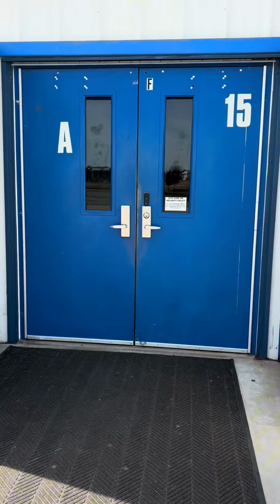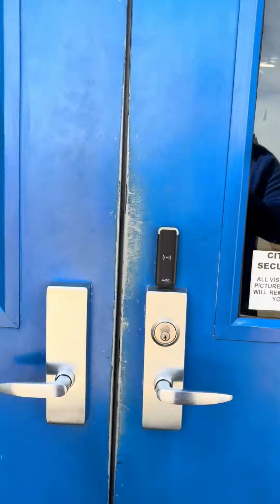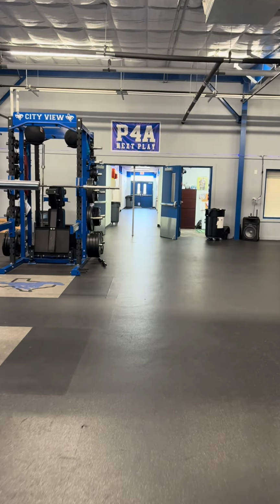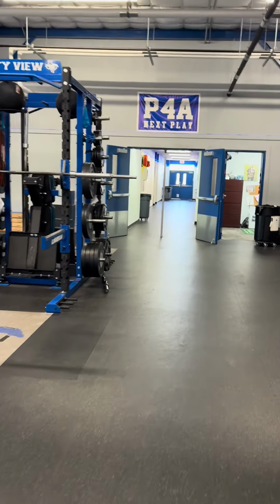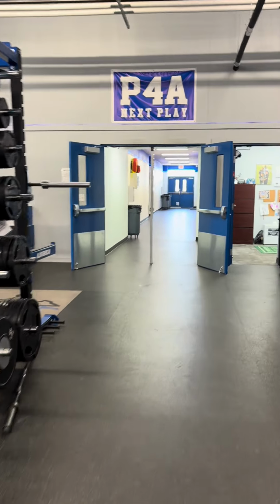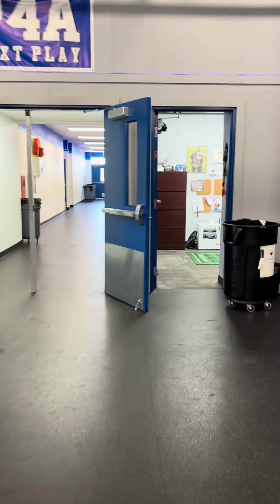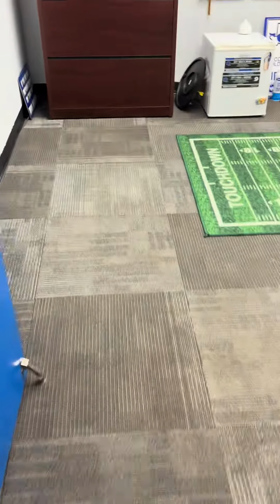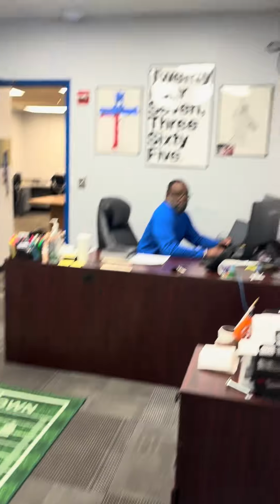So here we're just going to enter our field house, okay? This is where I meet with my supervisor quite a lot, specifically regarding my practicum, okay? In here is my athletic director or supervisor's office, okay? As you can see, he's in his chair doing some paperwork. We'll come over here.